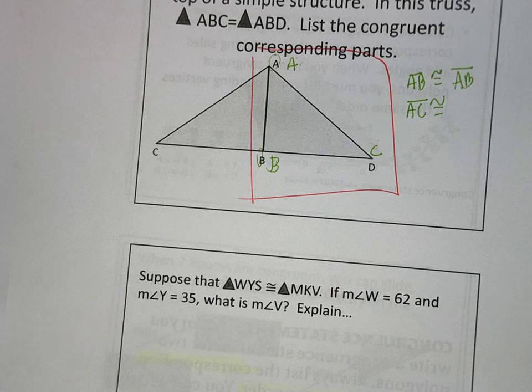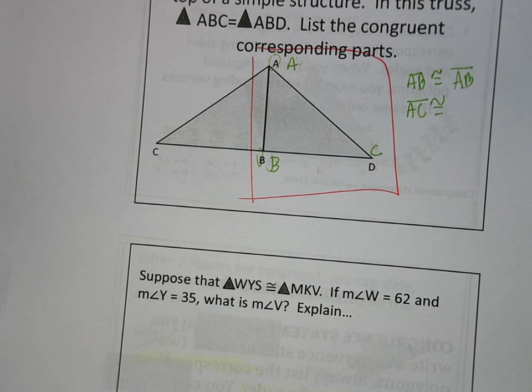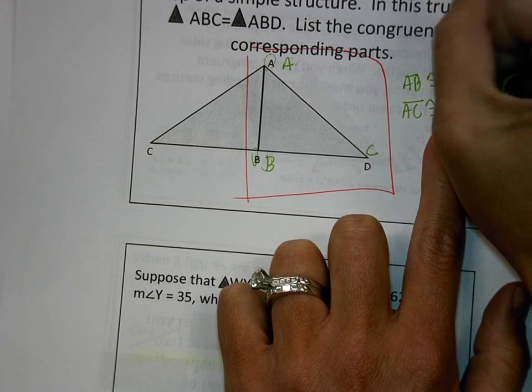Okay, so my next one I'm going to write segment AC is congruent. Again, I'll give you about 5 to 10 seconds. Think about it. What is congruent to AC? Very good. AD is correct.